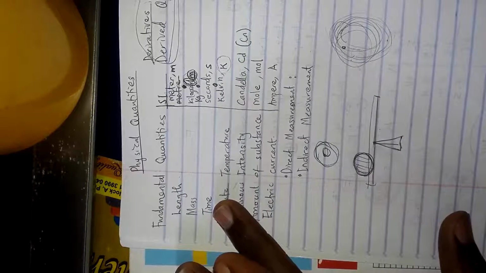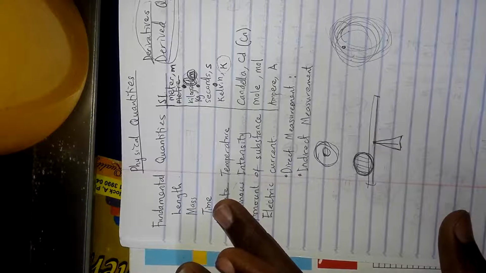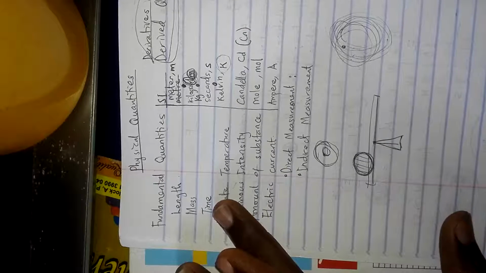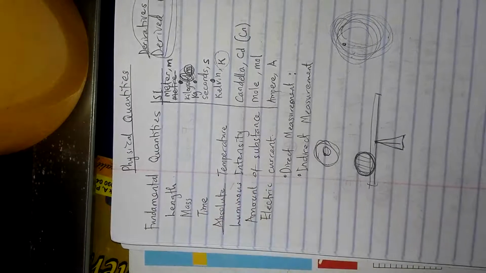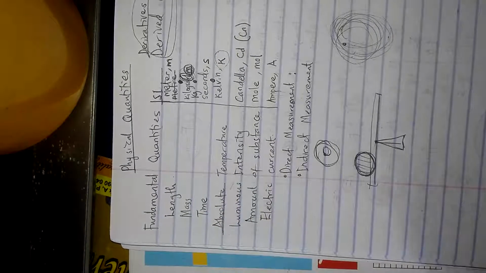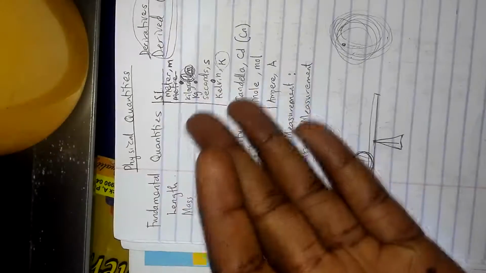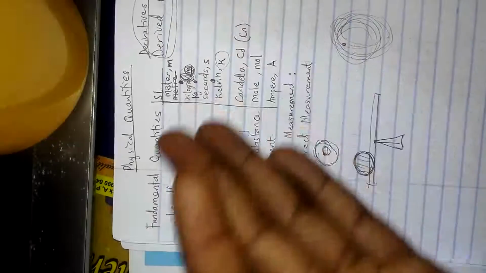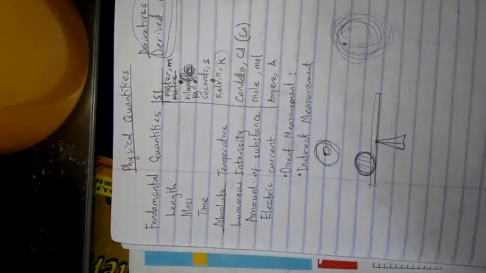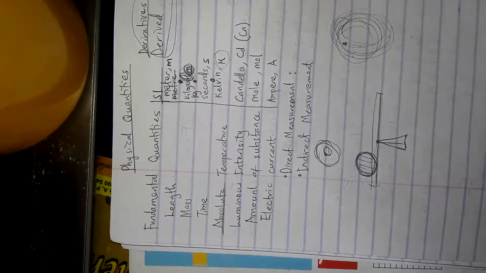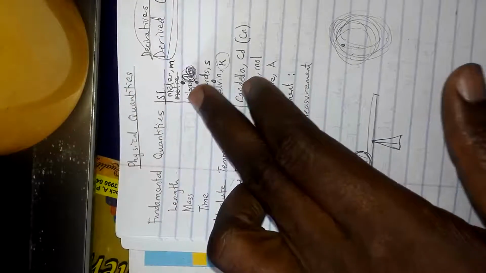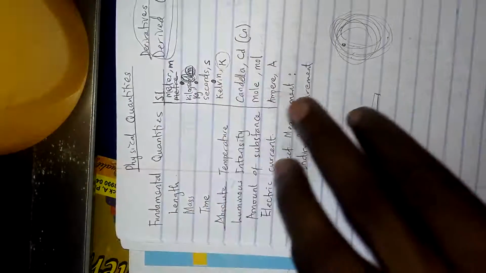So let's see the derived quantities we have here. We will have to be converting from one unit to another when we are dealing with fundamental quantities, and whether you are dealing with derived quantities or fundamental quantities in measurement and in different experiments and problems, we may have to convert from one form to the other.